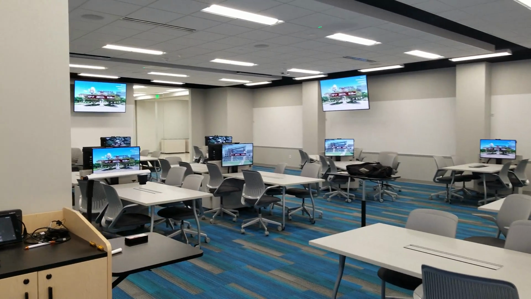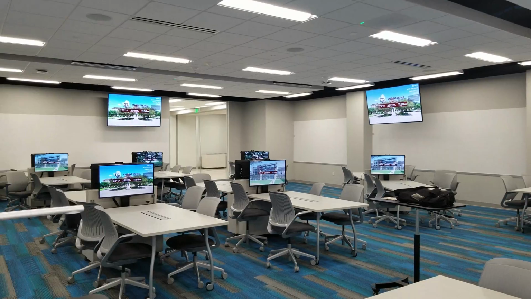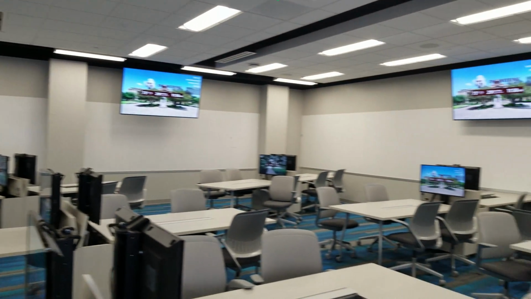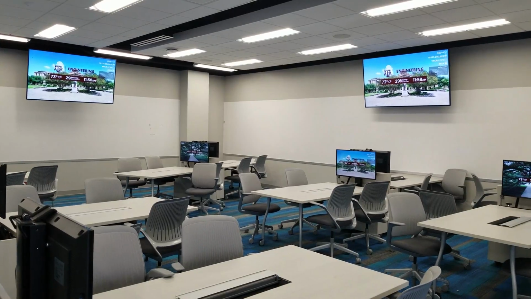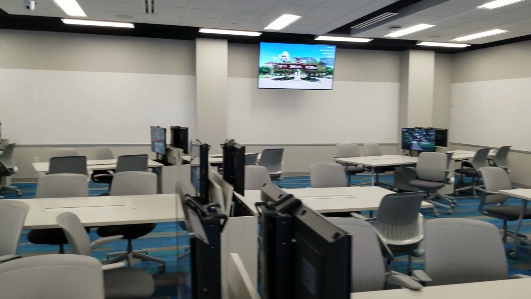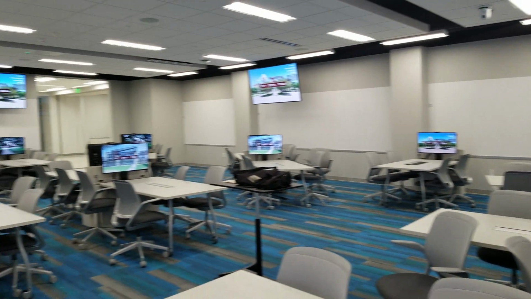So maybe these monitors show the Yankees losing, and then these monitors might show the Orioles winning, which never happens anyway.